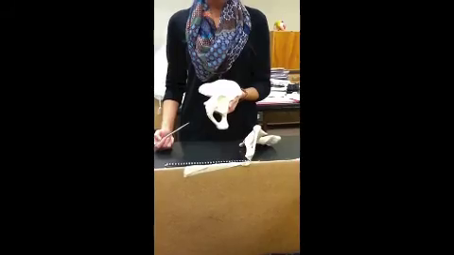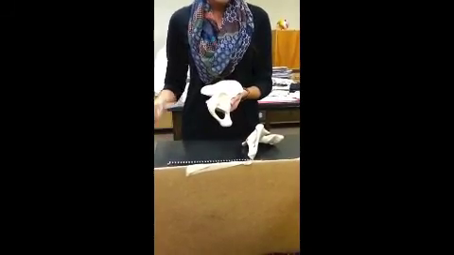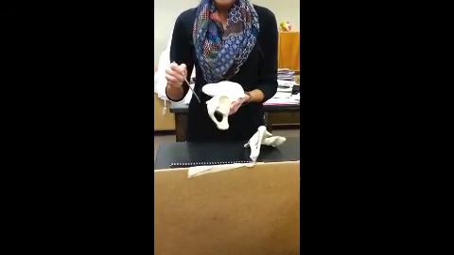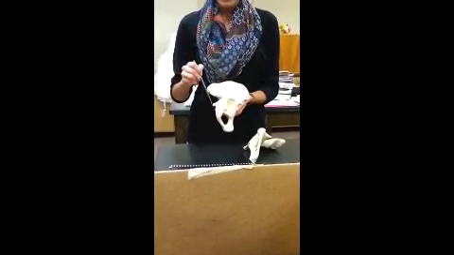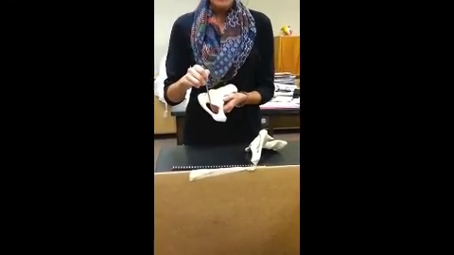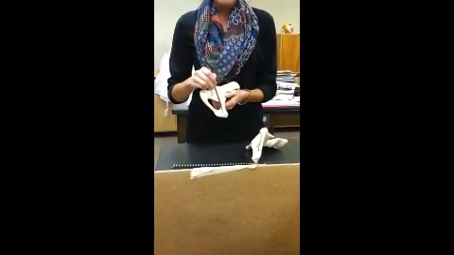This is the lateral view of the right hip bone. This is the acetabulum, the greater sciatic notch, the lesser sciatic notch, the ischial spine, the ischial tuberosity, the obturator foramen, and the inferior ramus.